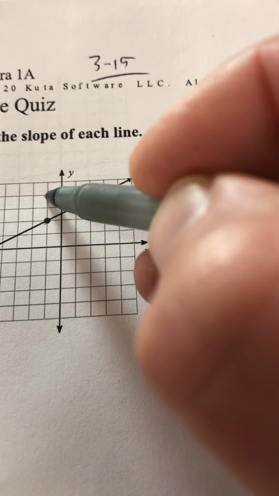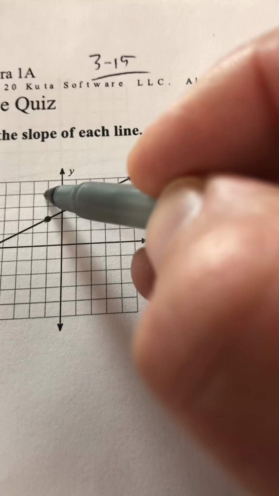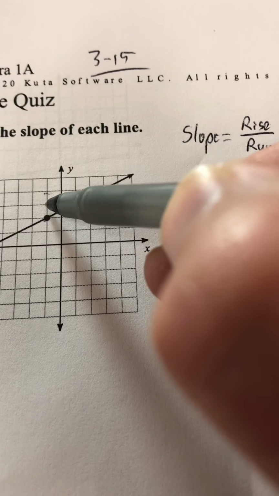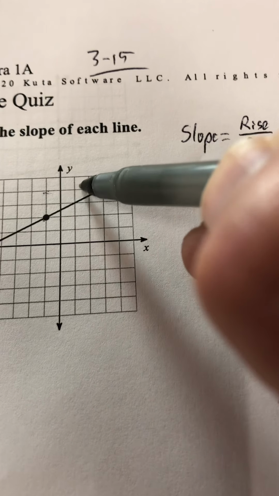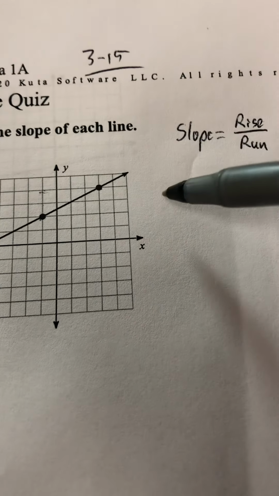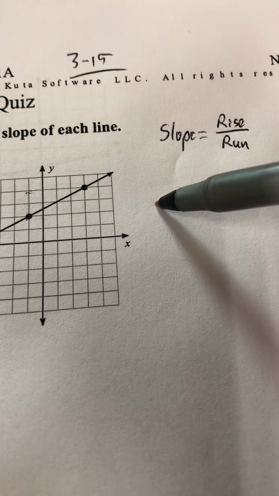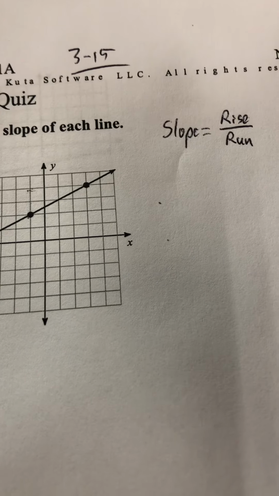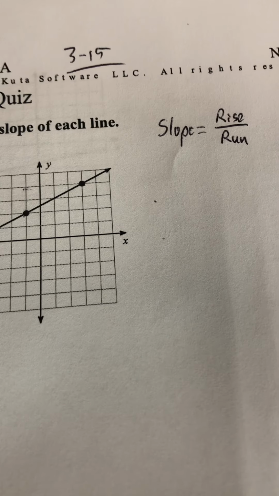It goes up how many, over how many. So you count how many lines it goes up and then how many lines it goes over, and put that as your rise over your run. Now if you could simplify that fraction, go ahead and simplify that fraction.